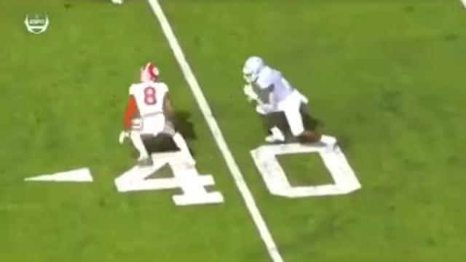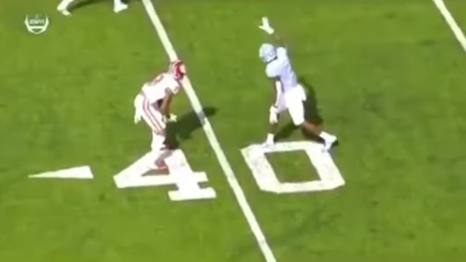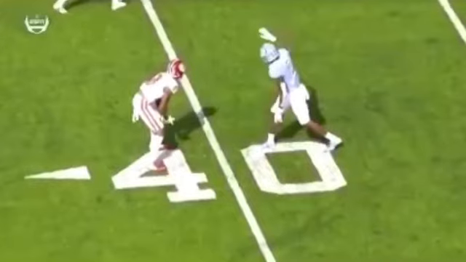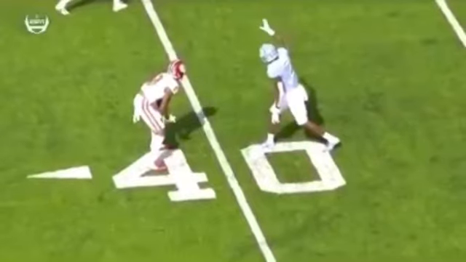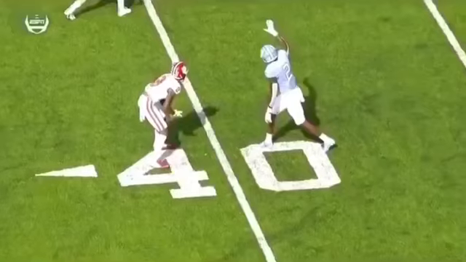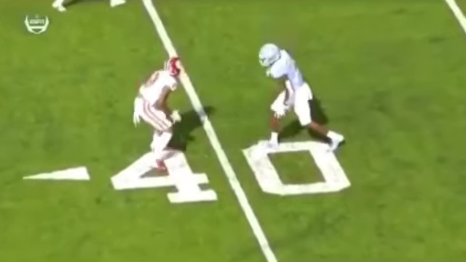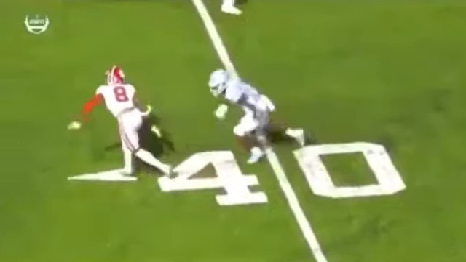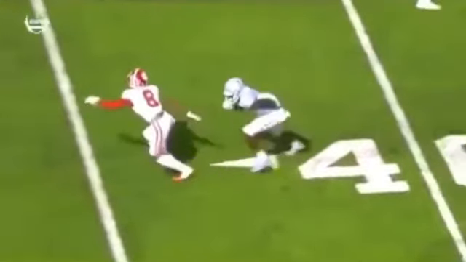All right, so press a lot of times will call for a fade route or something deep, and because you're in press, the offense wants to take advantage of that by going deep. This is their chance to get a big play. So nine times out of ten they're trying to go deep because of this press look. And what bail allows you to do is turn and run out of there and get back deep for the deep ball. Beat the deep ball, all right?